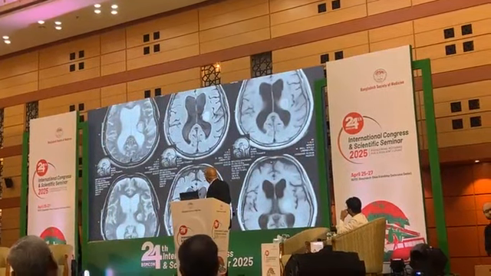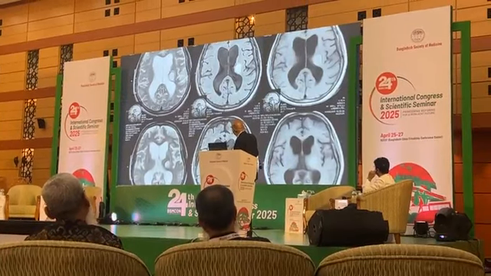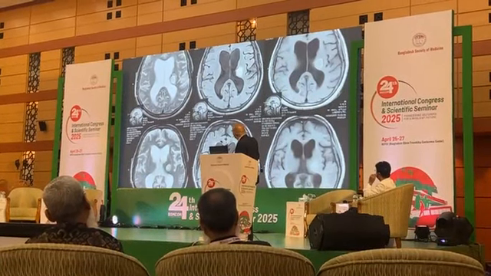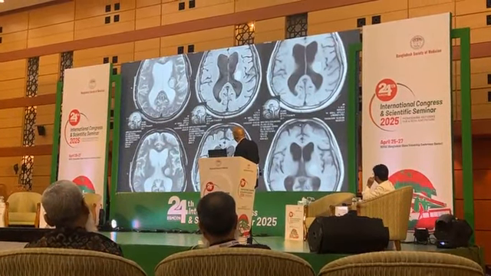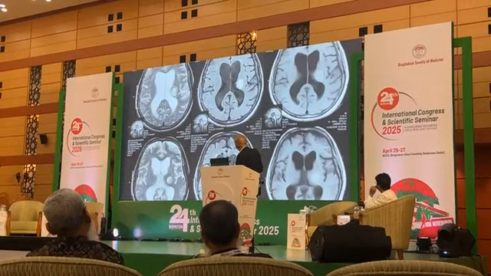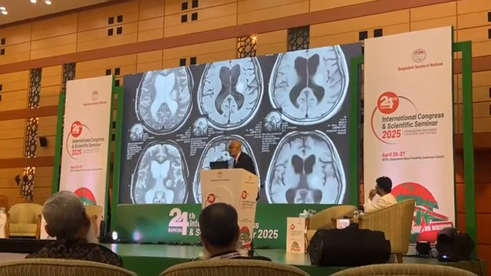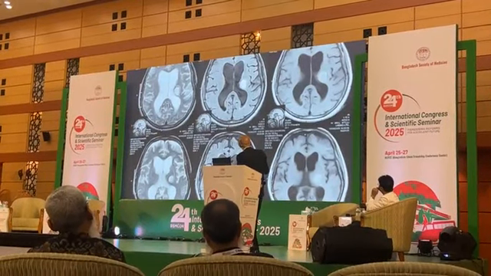And we can see this is a hemorrhage in MRI. And we can see this is T2 weighted, this is FLAIR, and this is T1. And can we see it's all white and black, a mixed intensity lesion, even in T1.